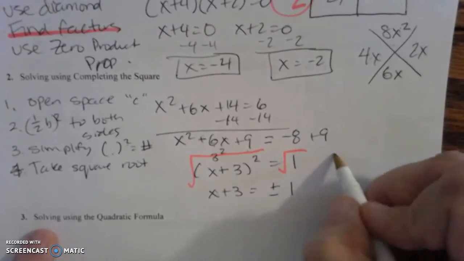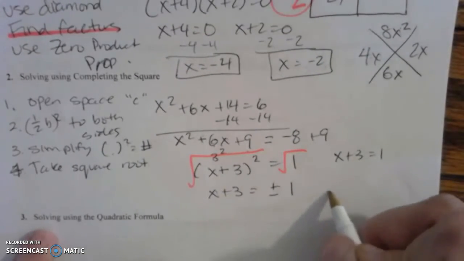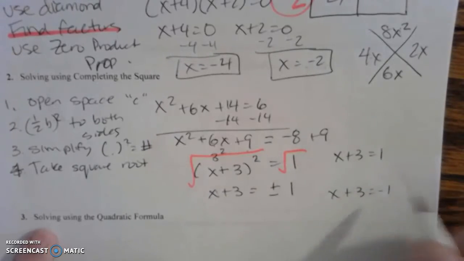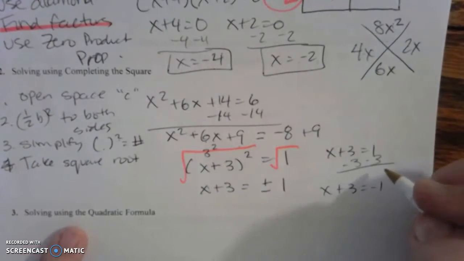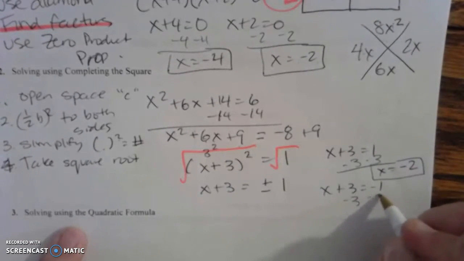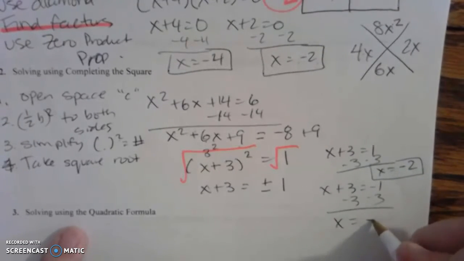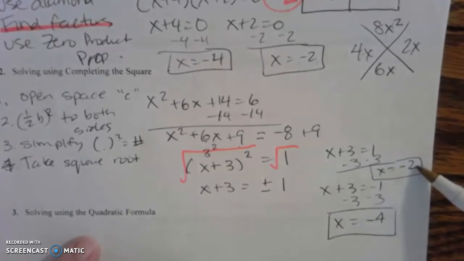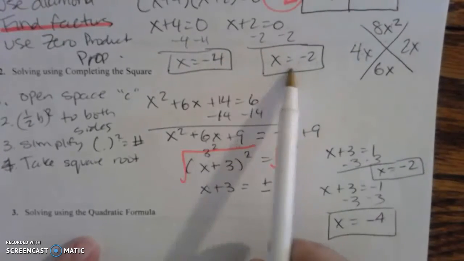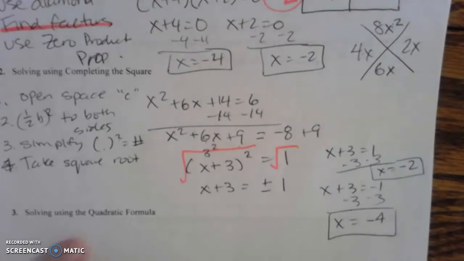So that means I'm going to get x plus 3 equals 1, and x plus 3 equals negative 1. I have to solve each of those. When I subtract 3 here, we get x equals negative 2. And when I subtract 3 here, I get x equals negative 4. So do you see how I got negative 2 and negative 4? Well, good thing, because that's what I got in the first one as well.